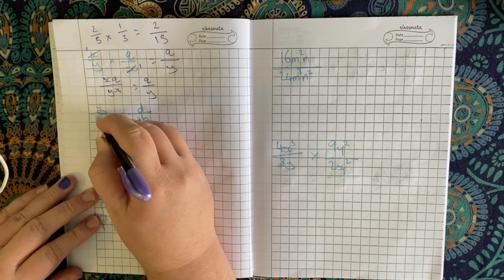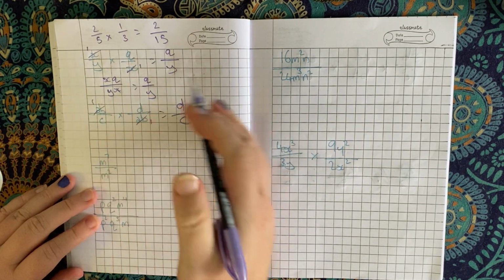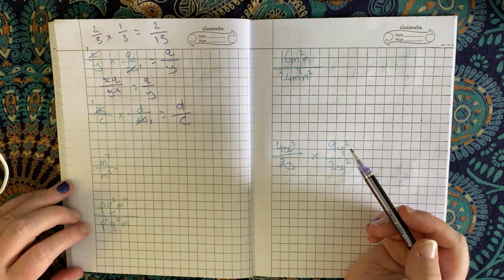Alright, same thing here. We can cancel both of these out and call them 1, so we just end up with d over c, or again you can say abd over cab and then cancel out the things that match.